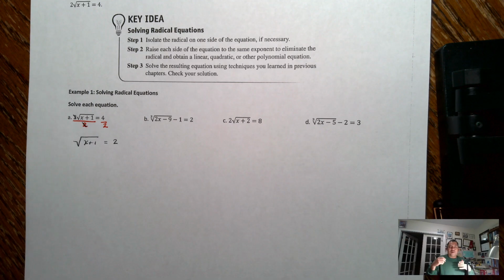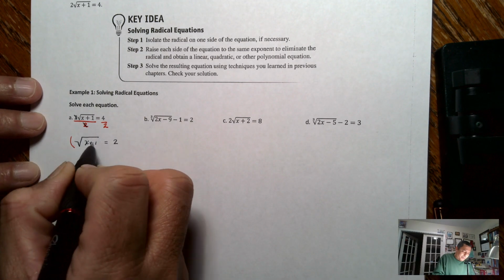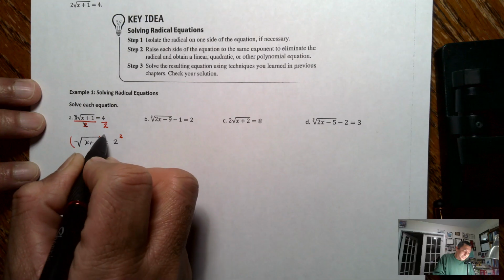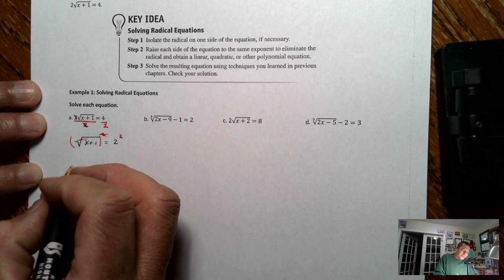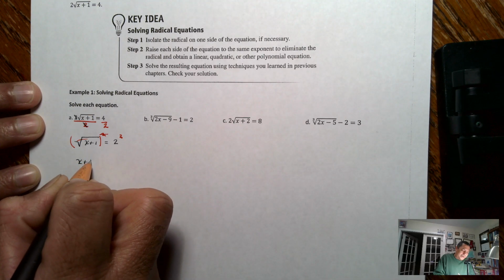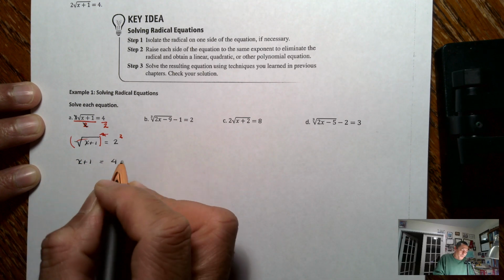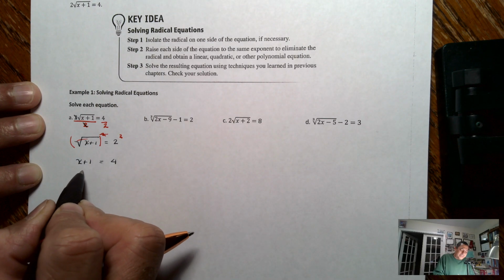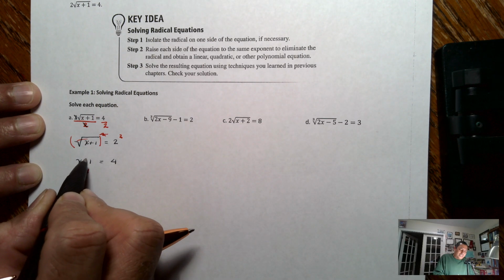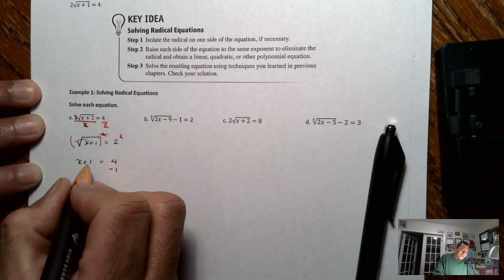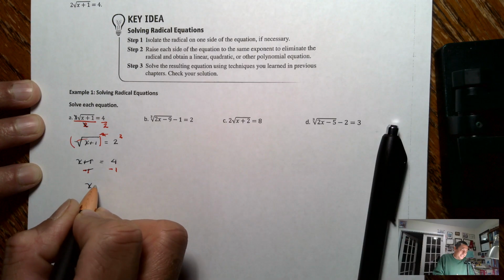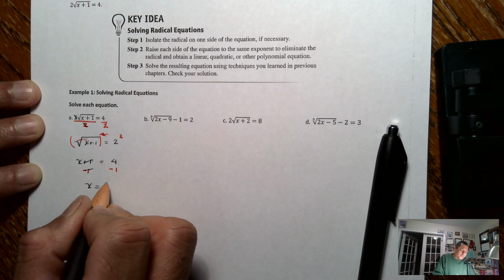Now we're going to raise both sides of the equation to the power of 2. The 2 is going to cancel the radical, so I have x plus 1 equals 4. And then we're going to get rid of this positive 1 by using the opposite, negative 1. So these go away, and x equals 4 minus 1, which is 3.